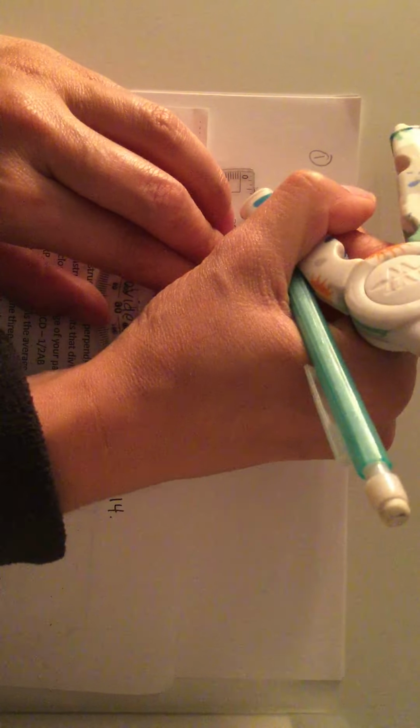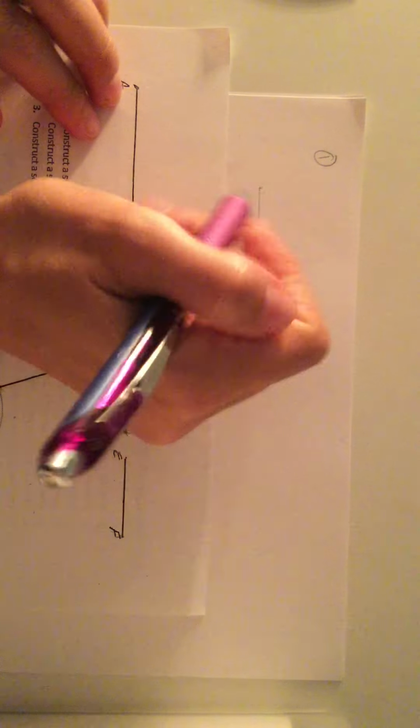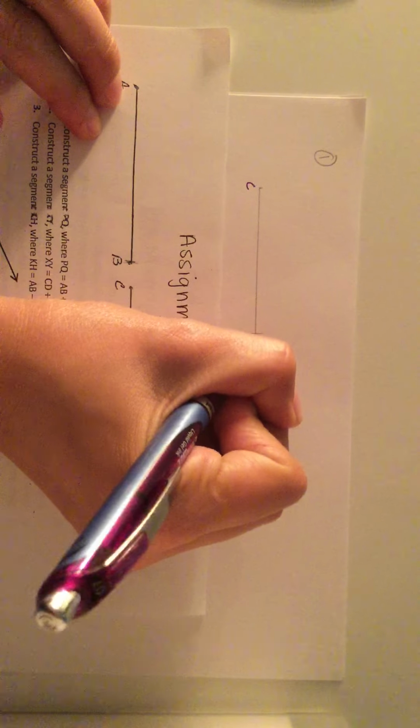So what I'm going to do first is just start off with a segment. Then I'm going to flip my paper over to look at the length of CD. I'm going to open my compass to the length of CD and then transfer that onto my segment. Okay, so here we have the length of CD.